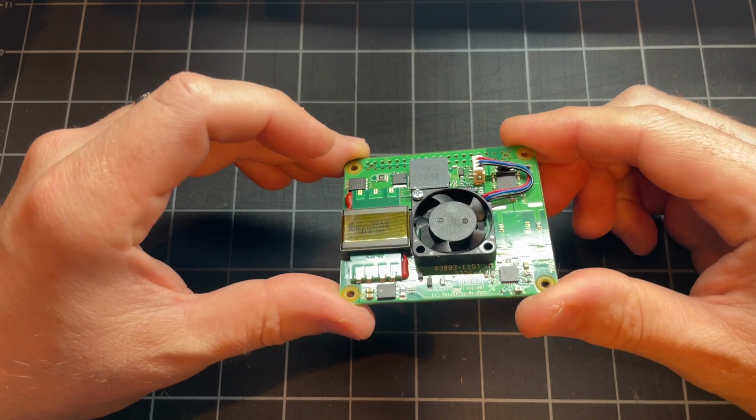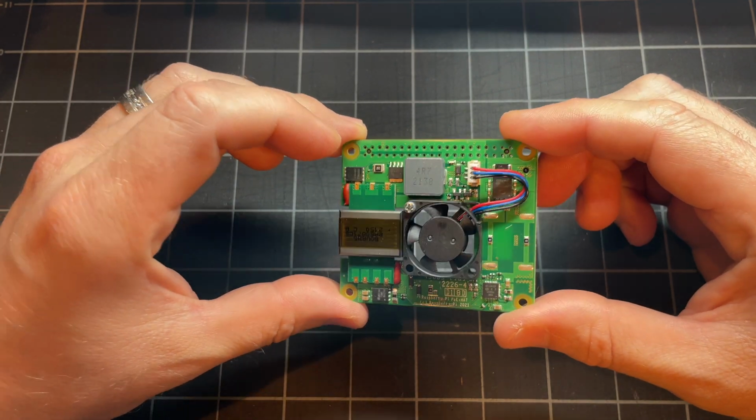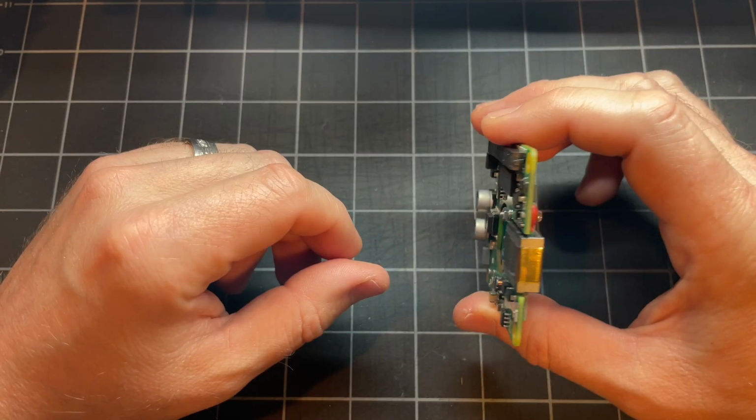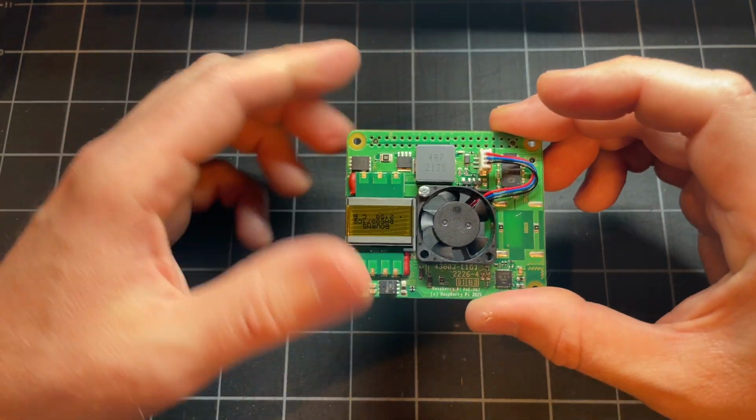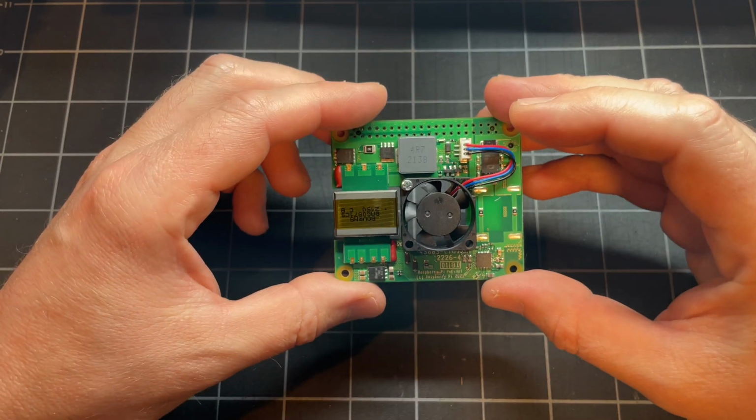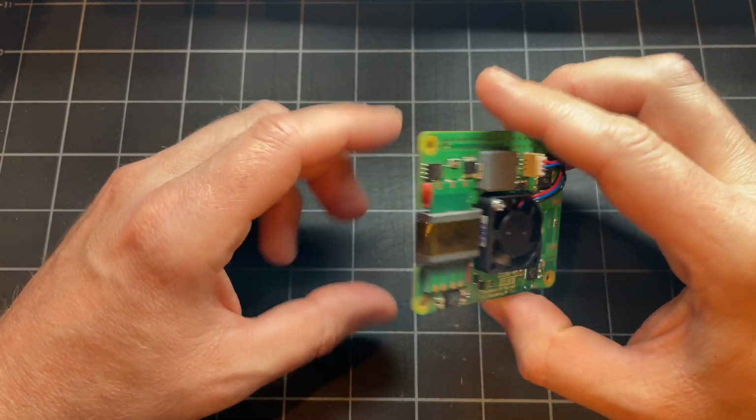With that being said, I will be powering my Pi with the Raspberry Pi PoE HAT. This will allow me to run one cable up and get both power and network back down in one cable and power the Pi that way. So Raspberry Pi PoE adapter.